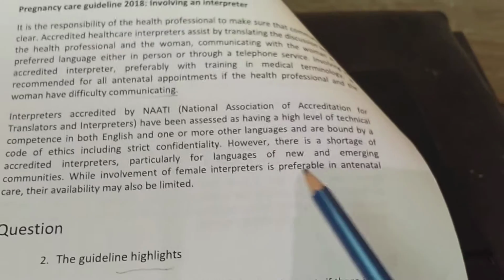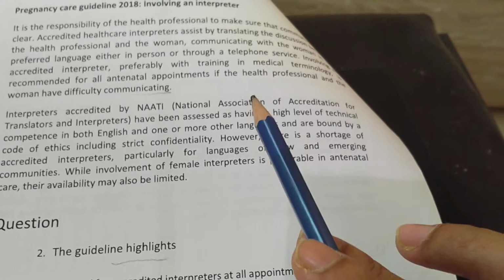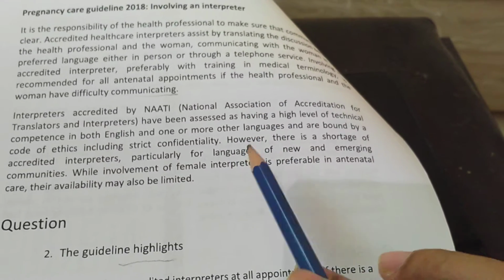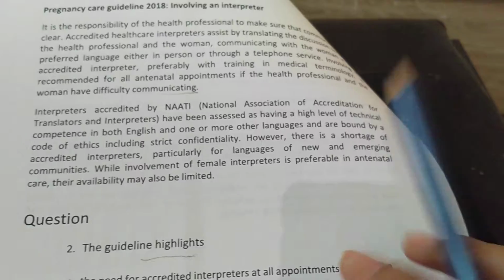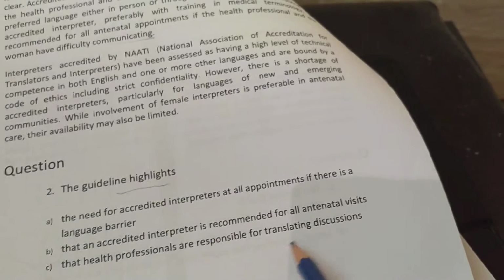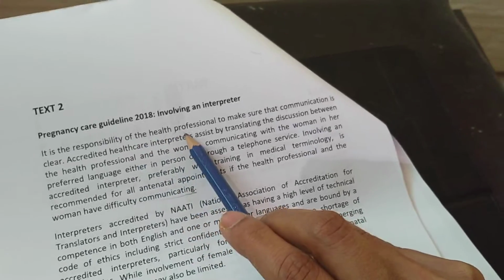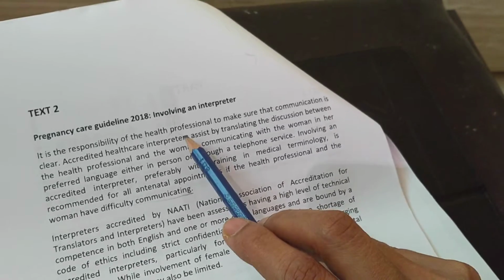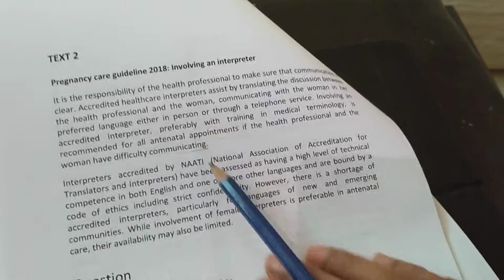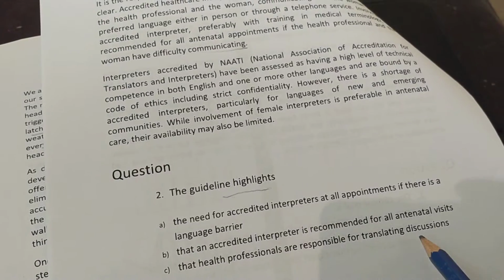So when we read here, we don't have to understand the whole summary of this paragraph. It doesn't tell us that health professionals are responsible for translating discussion. The responsibility mentioned here is, it is the responsibility of the health professional to make sure that communication is clear. That is only their responsibility. It doesn't mean they are responsible for translating the discussion.